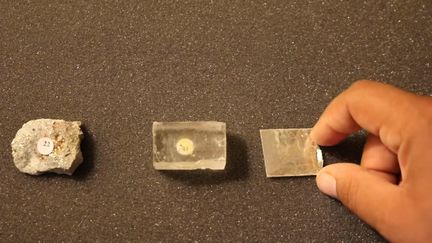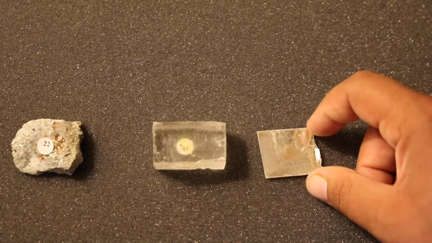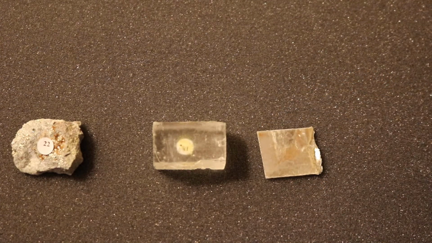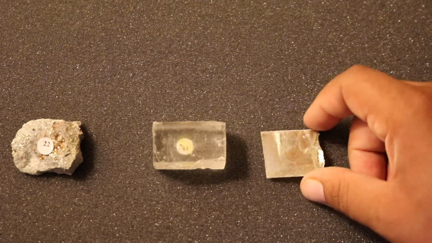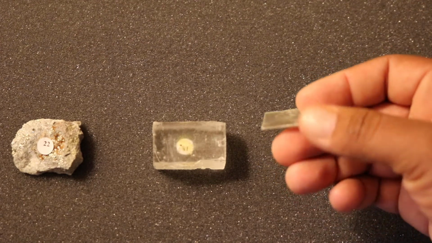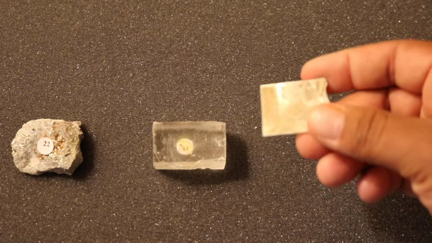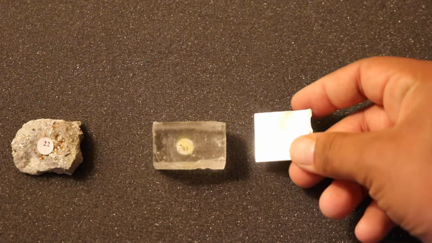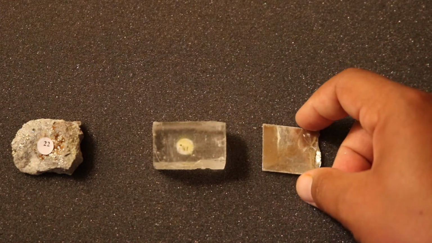If we were to take a thin slice of this piece of muscovite, you can actually see right through it, almost like a piece of glass. So muscovite, even though in its bulk sample, where you have a lot of these little sheets smashed into one another, looks like it could be metallic, it is actually non-metallic with a vitreous luster.